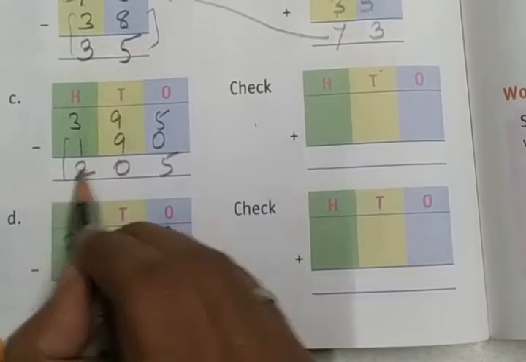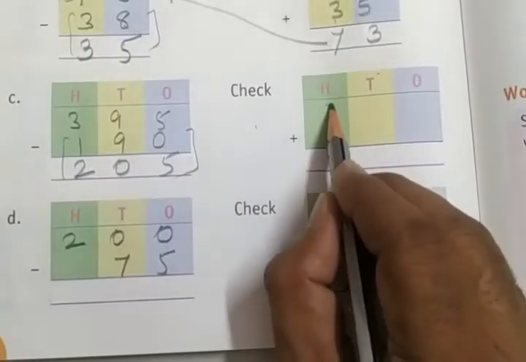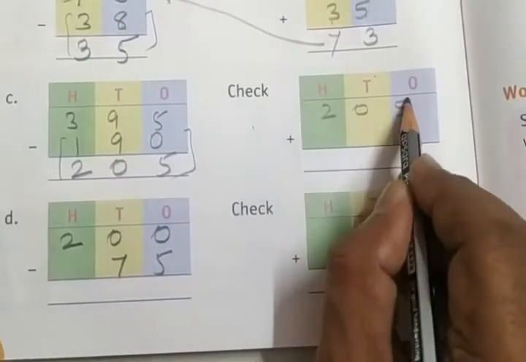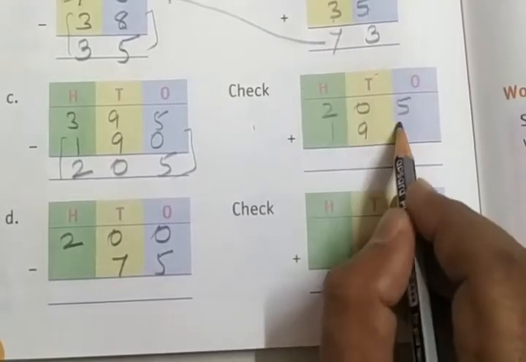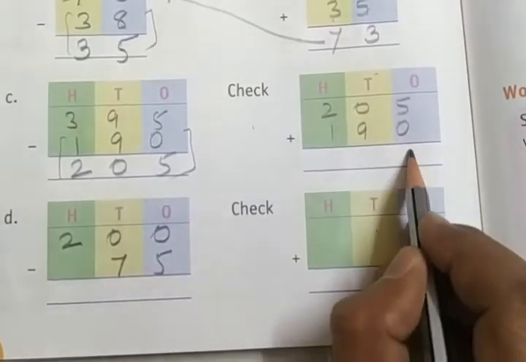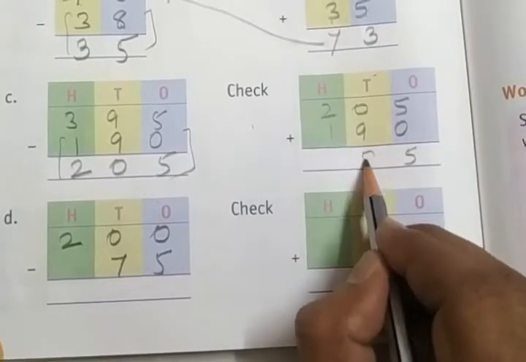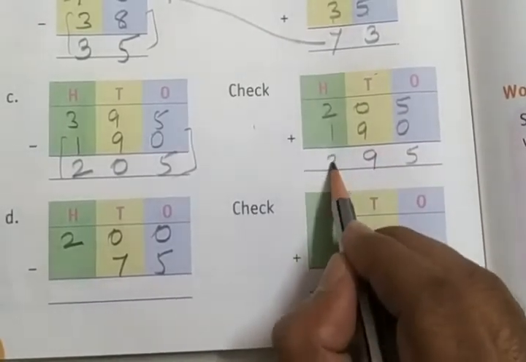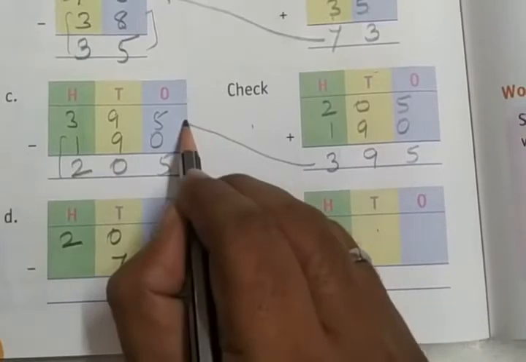Now we have to add these two things. First I will write the bigger number, 190. Okay, 5 plus 0 is 5, 0 plus 9 is 9, 2 plus 1 is 3, 395. This is the correct answer.